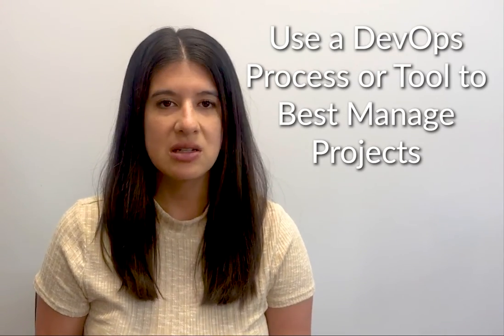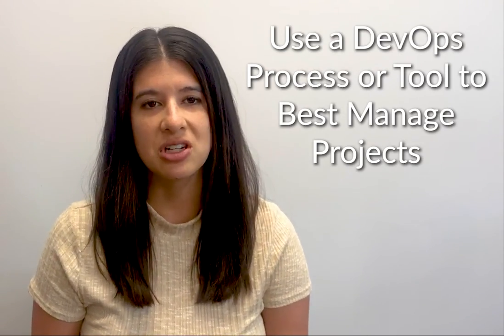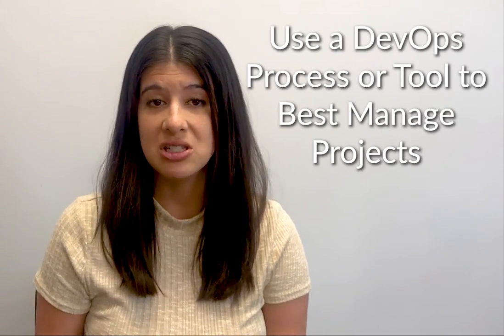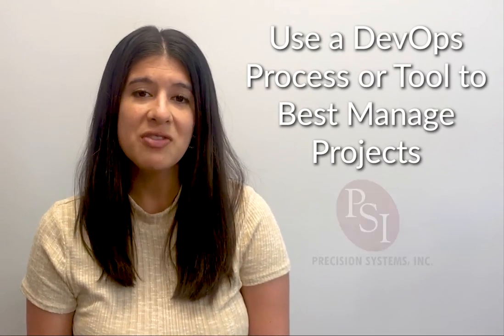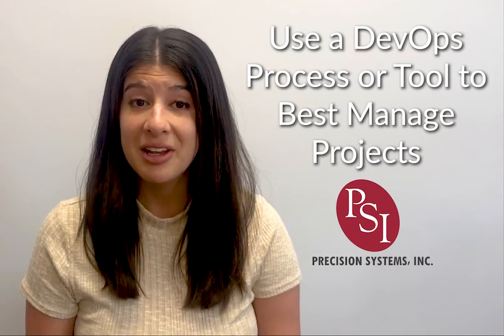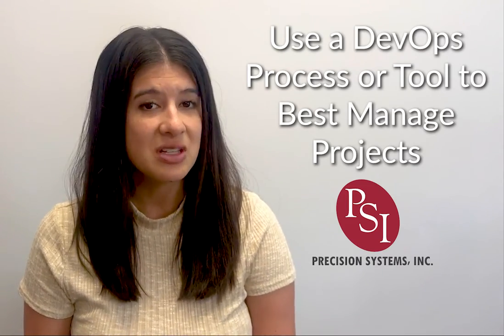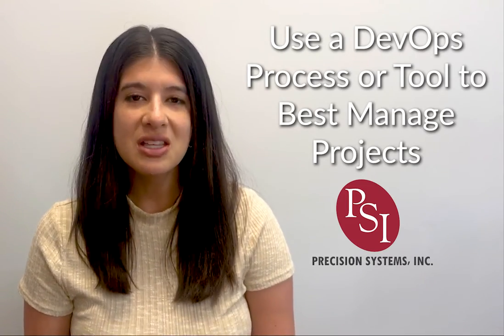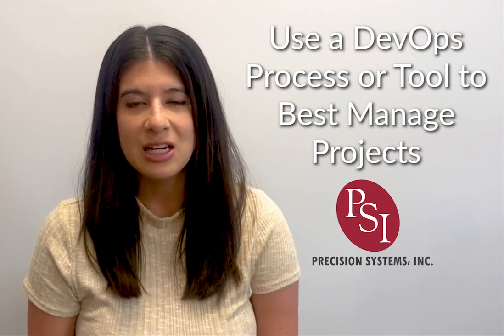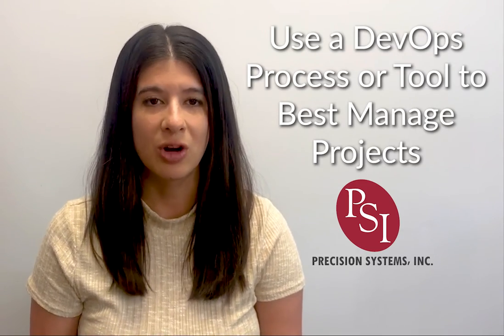Having a DevOps process and tool adds so much value to a project in terms of saving time and meeting budgets and milestones. We strive to ensure that our projects have better planning, better communication, and better visibility each and every time, using the data provided in our DevOps tool and continually improving our processes and workflows.